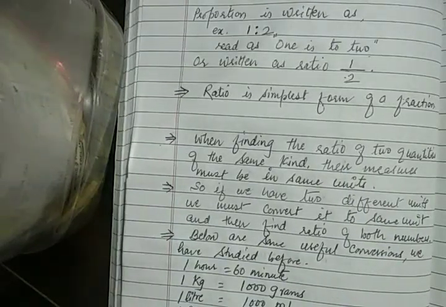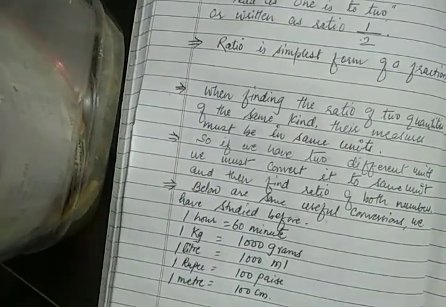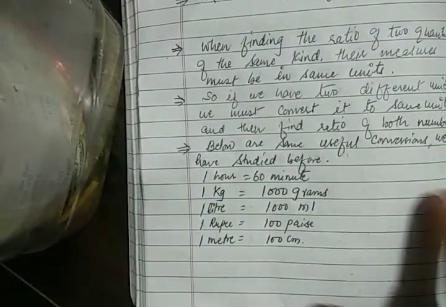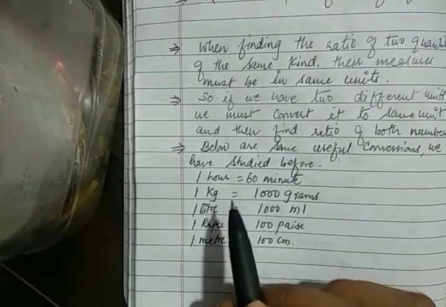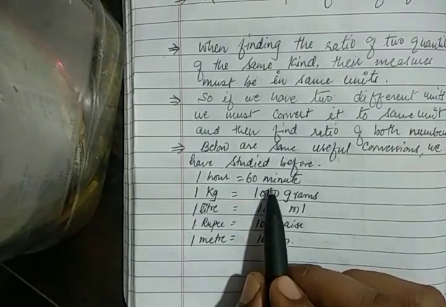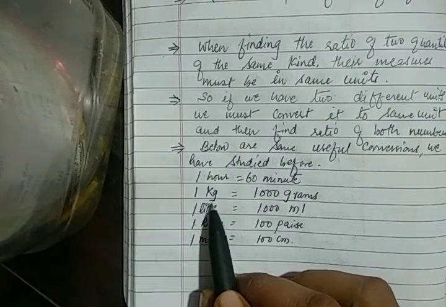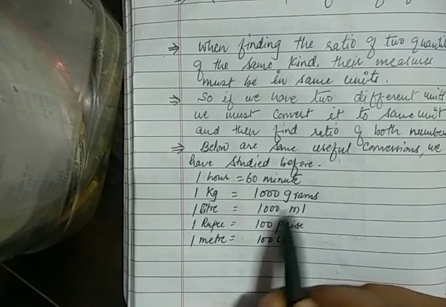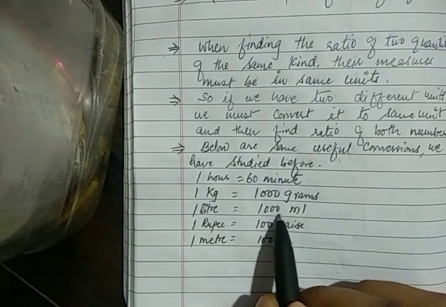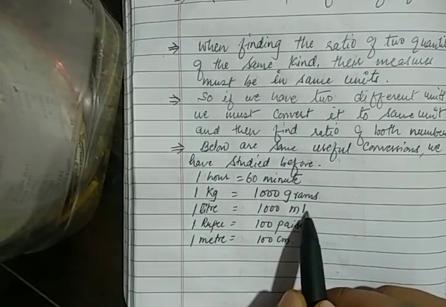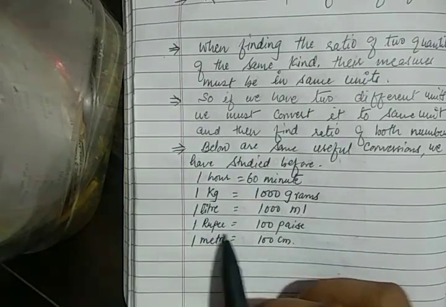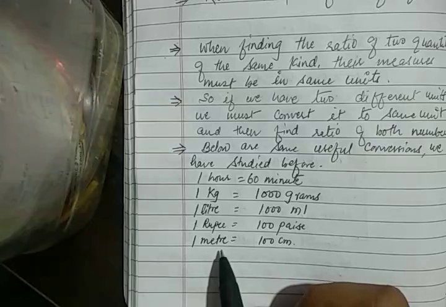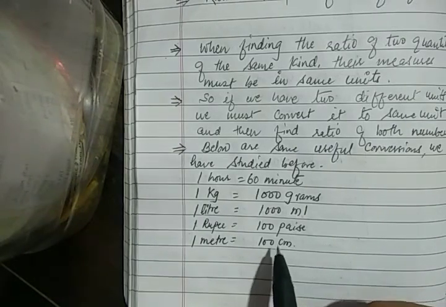So before we start with the exercise, let's write down some conversion units which we have done in a previous class also, but still I want you all to write down some basic things like 1 hour is equal to 60 minutes. 1 kilogram is 1000 grams. 1 liter is 1000 milliliter. I have written here in short form ml. So it is milliliter, which can be written in short as ml. 1 rupee is 100 paise and 1 meter has 100 centimeter.